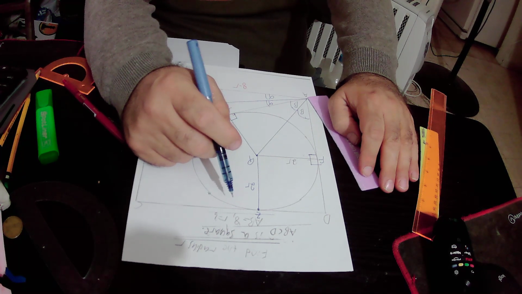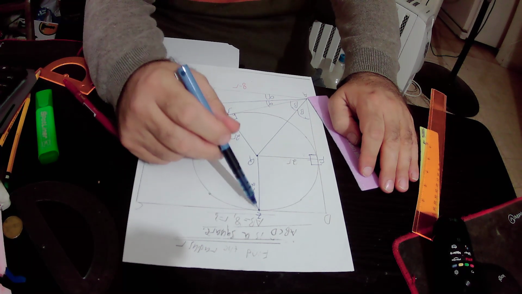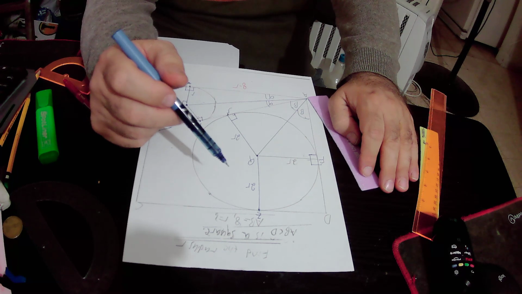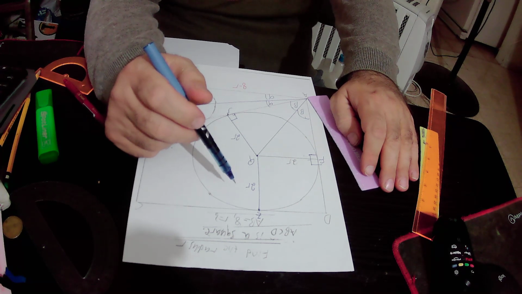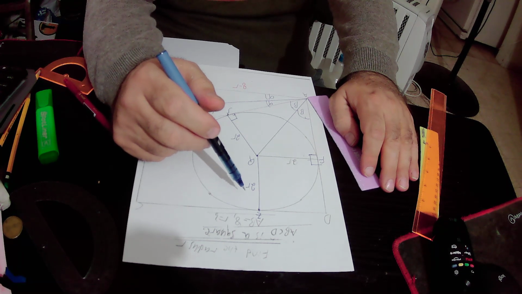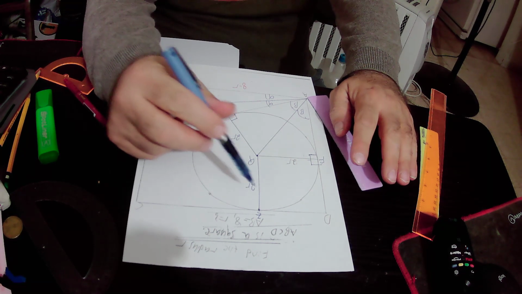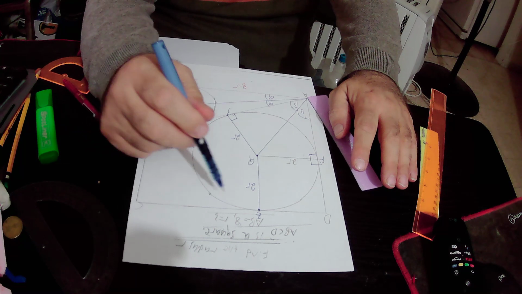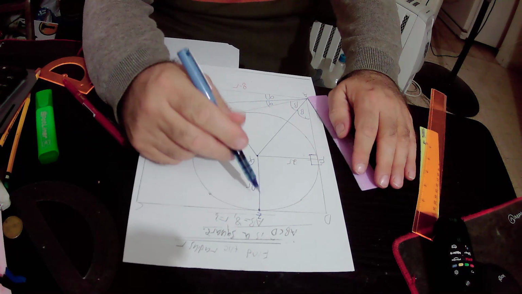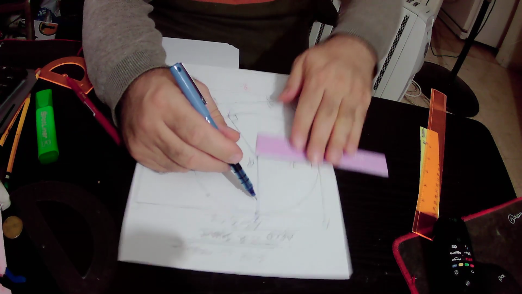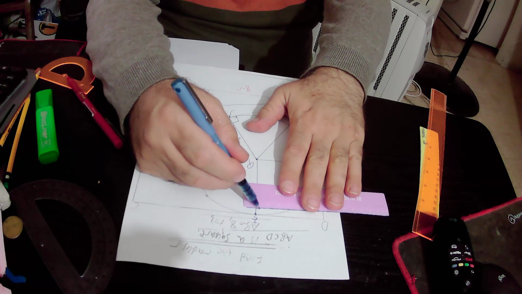And we know that the point of tangency is point Z, so according to rule number 1, the tangent DC is perpendicular to this radius at the point of tangency. That is to say, this angle equals 90 degrees.